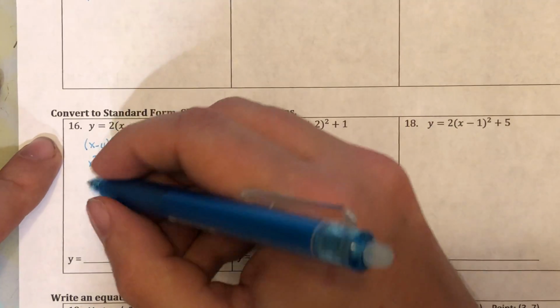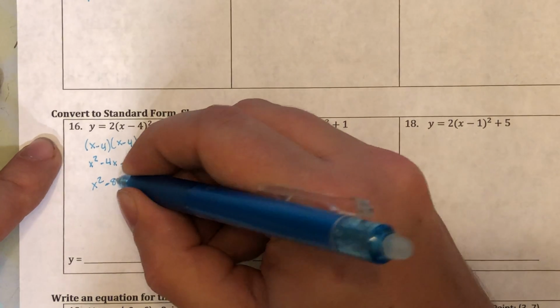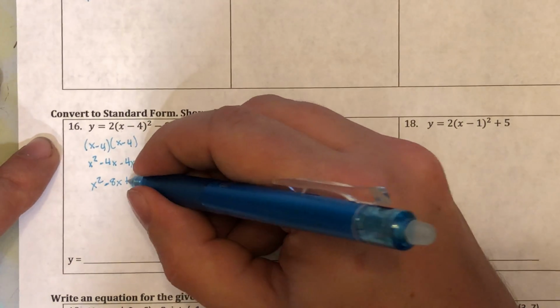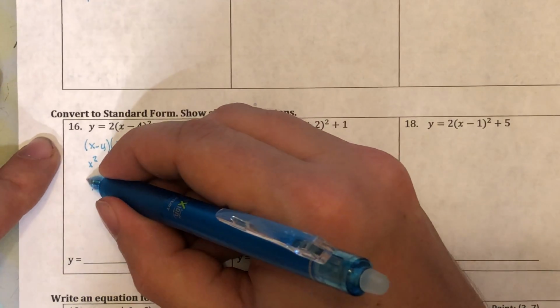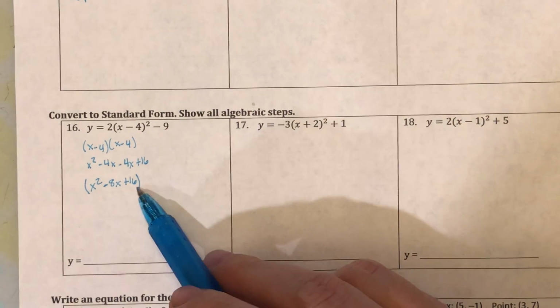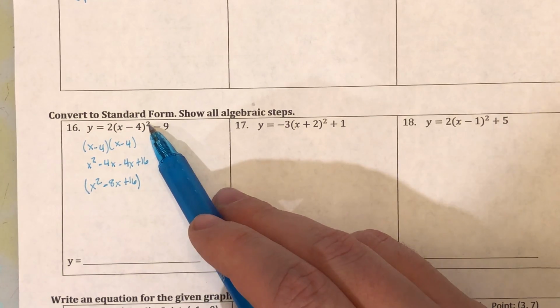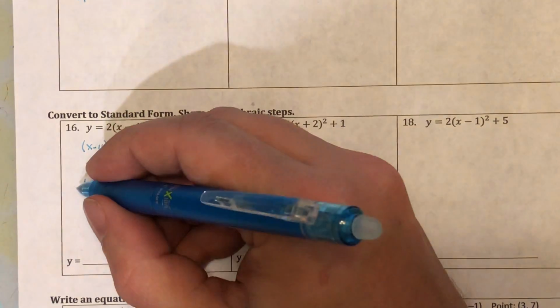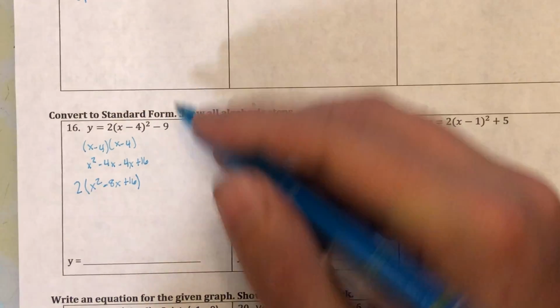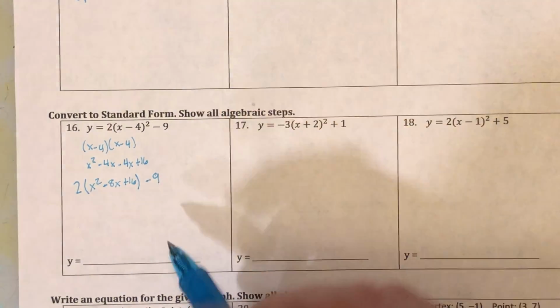So I combine my like terms there. I have x squared minus 8x plus 16. I keep this in parentheses because that is just taking care of that squared part. I still have the 2 that is out in front of it and the minus 9 behind it.